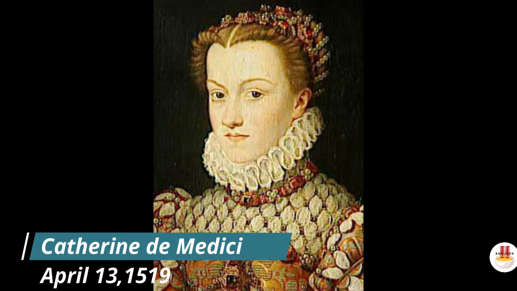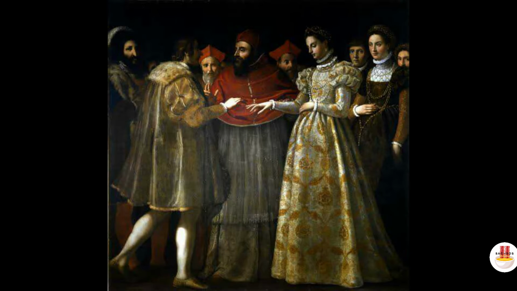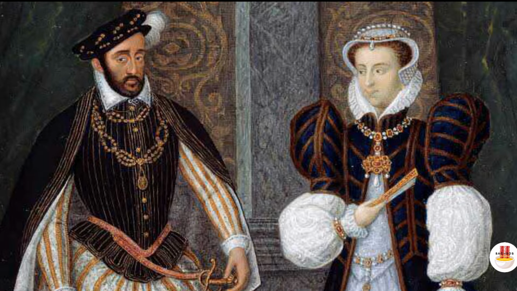Catherine de' Medici was born in Florence. She was the daughter of a duke and later married King Henry II as queen. She added aesthetic elements to the ballet, making Italian pageants a feature of the court.